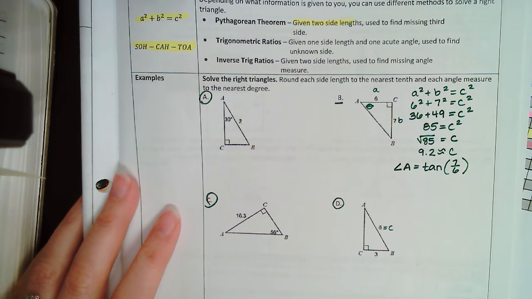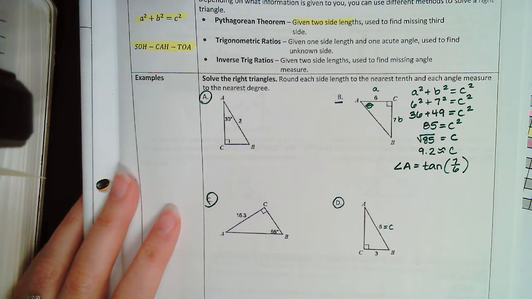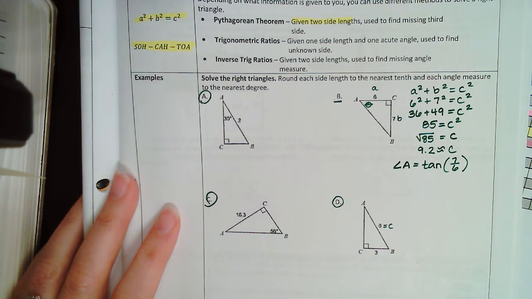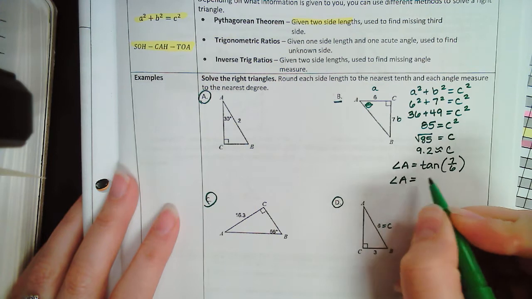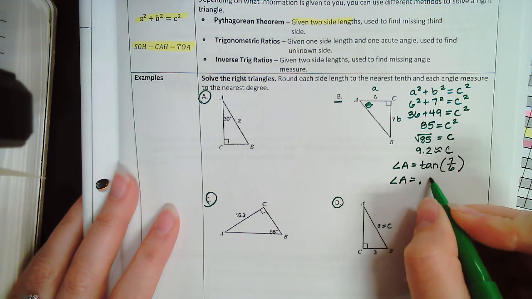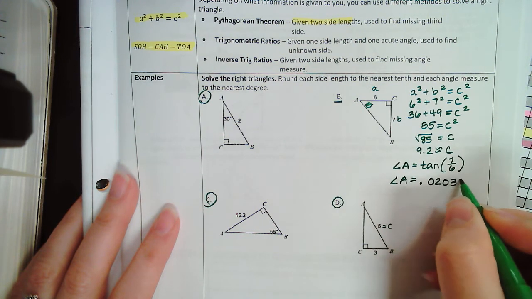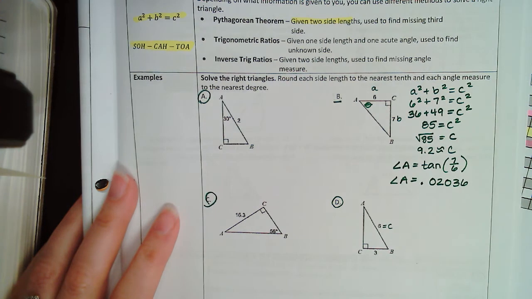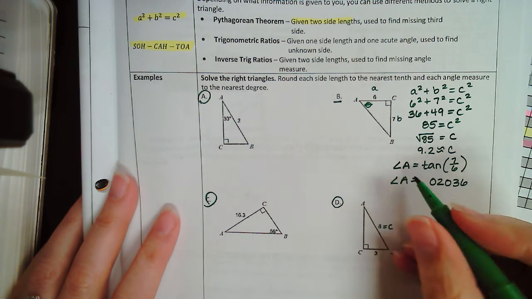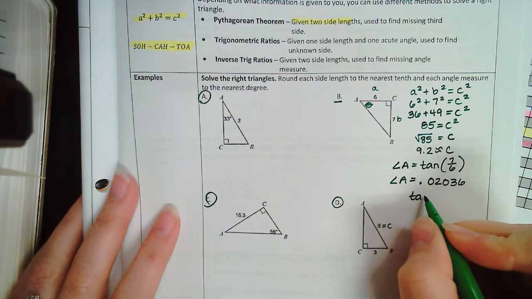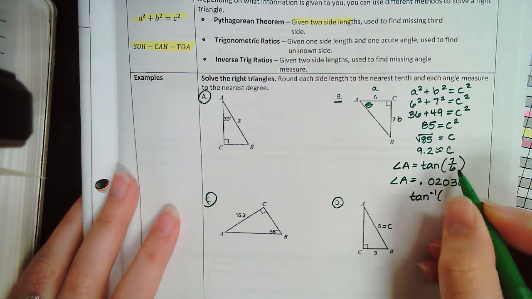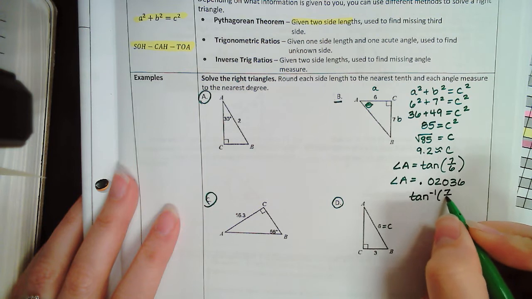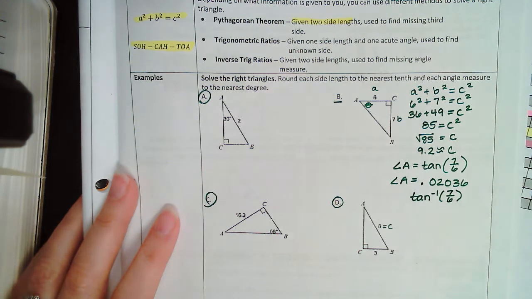Okay? So if I did tangent of 7 divided by 6, I'm going to get this really long decimal. And you're going to say, okay, that can't be right. So it's going to be 0.02036, right? So to figure out the actual angle, we're going to now use the inverse tangent. So I don't know if you guys remember this, but inverse is basically taking it to the negative first power.